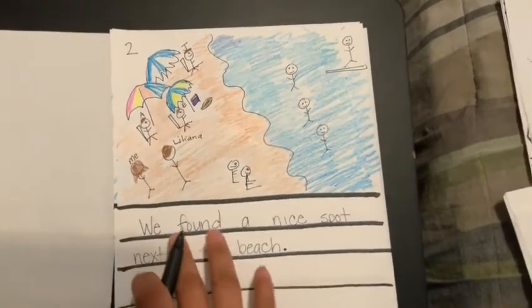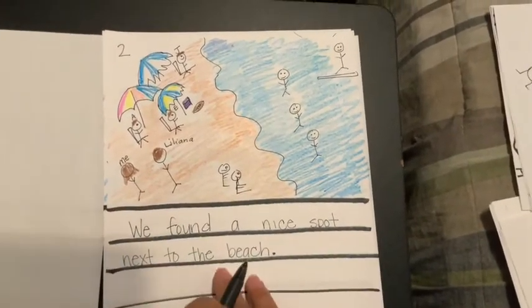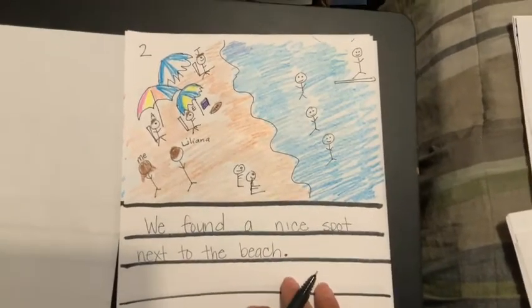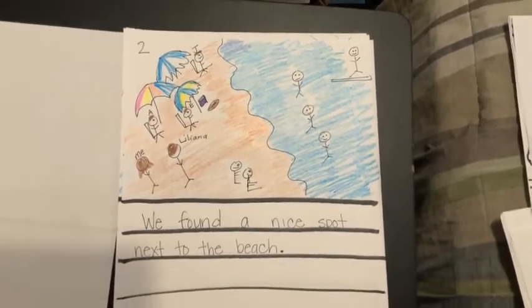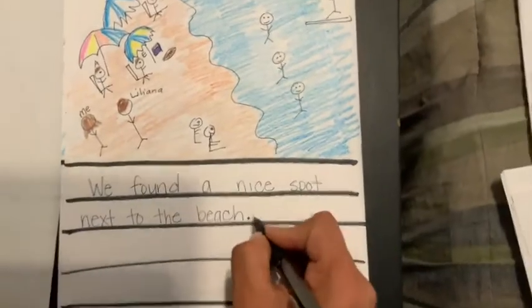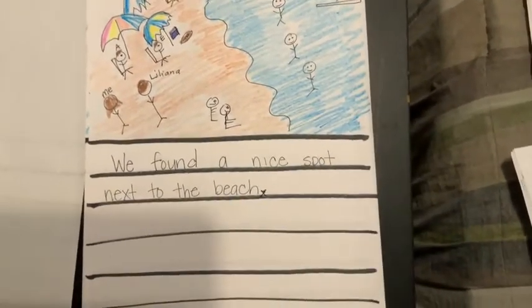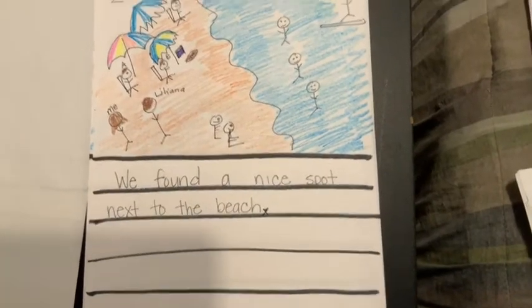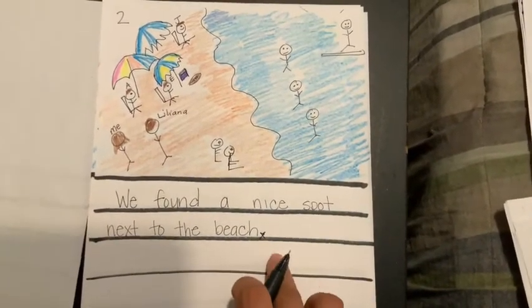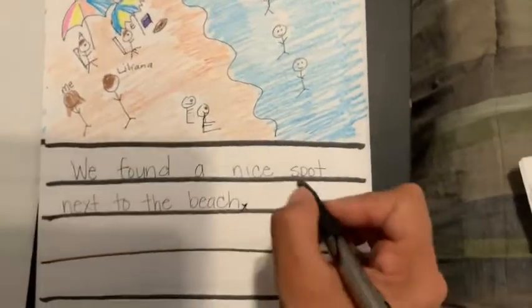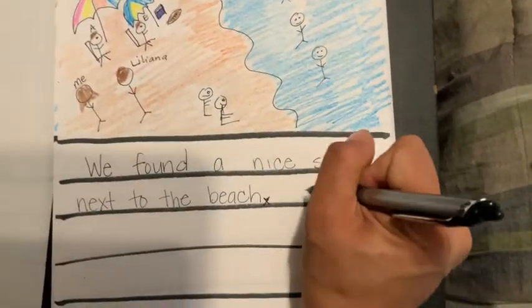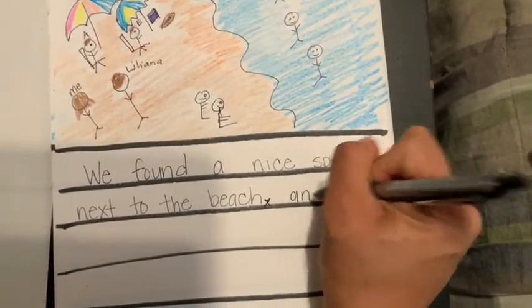So in my sentence, we found a nice spot next to the beach. And we put our stuff down, right? So I need to add that part. That's part of what we did. So I'm going to cross out my period there because that's not the end of my sentence. So this is why it's important to use a pencil, but I only have a pen. So I'm going to go ahead and cross it out and say, and, that's a sight word.